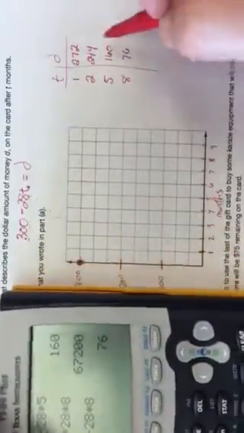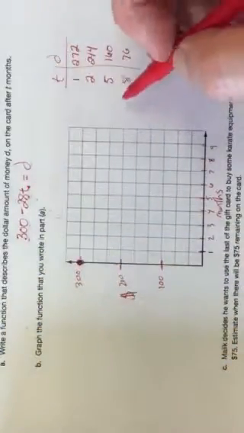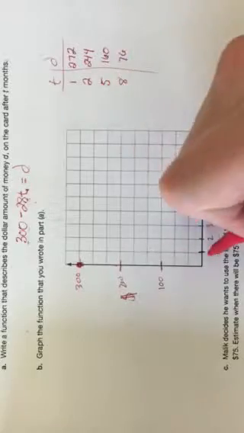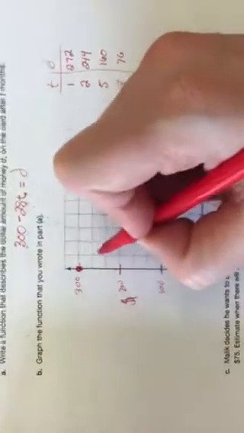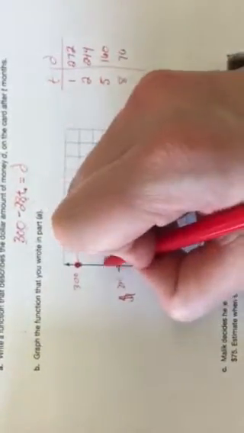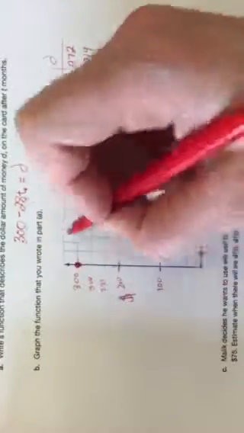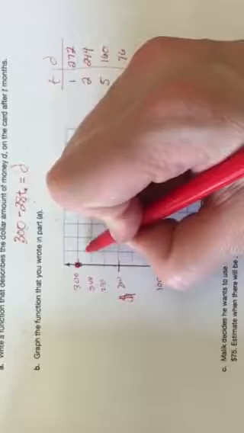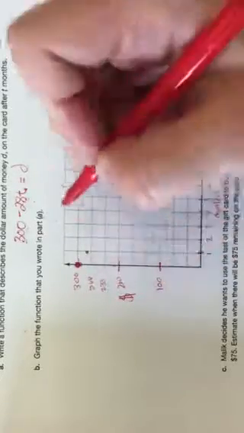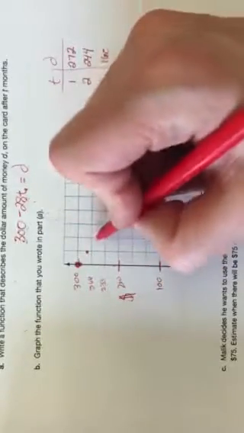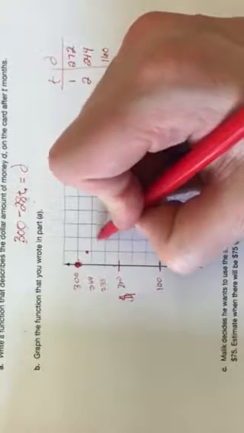And now I have enough information to make a decent graph, right? I can say, well, at 1 month it was around 272. So this is about 233, this is about 266, so 272 is going to be right in here. After 2 months, 244 is going to be right in here.